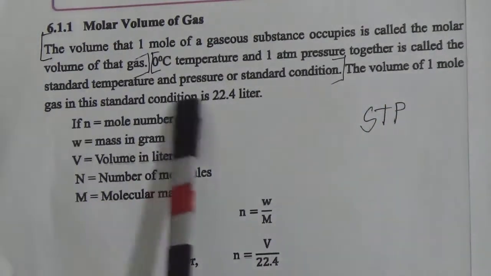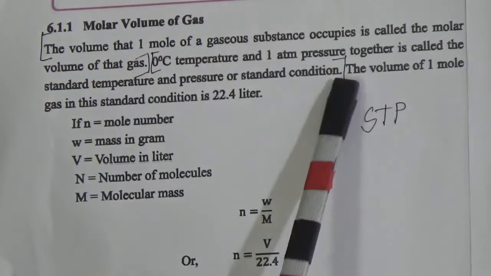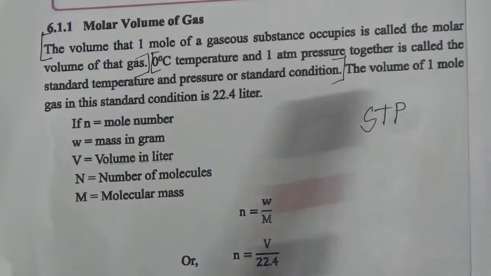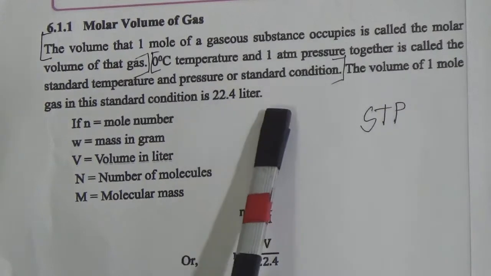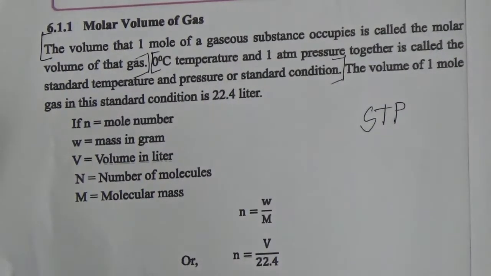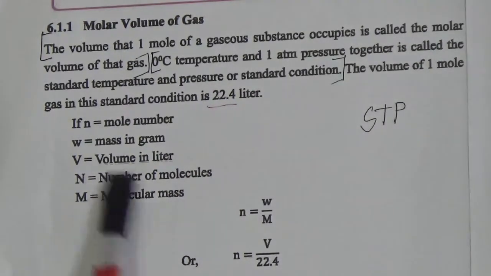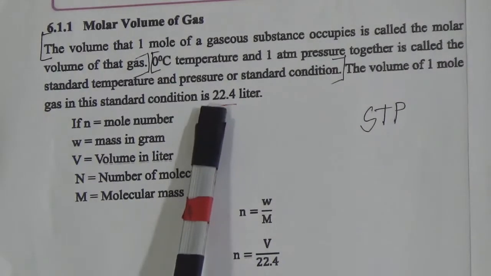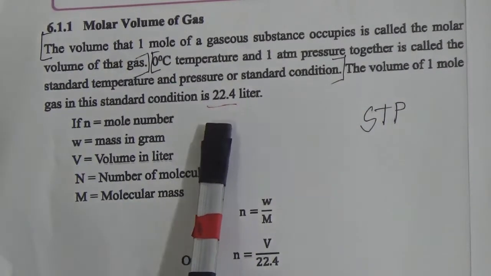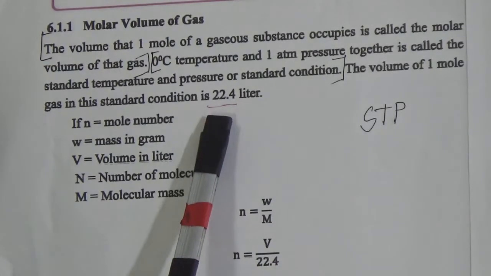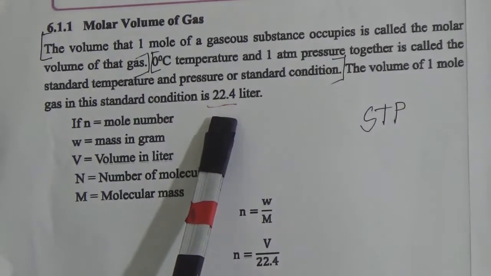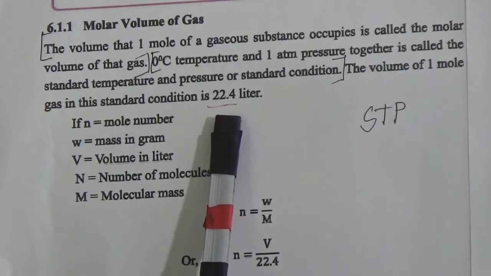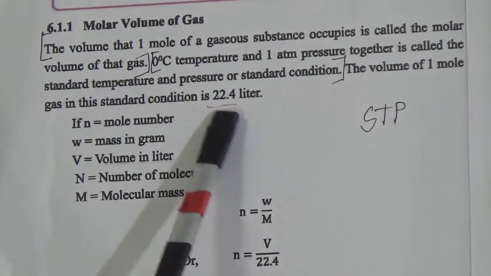Like the Avogadro number, the volume of 1 mole of gas in a standard condition is 22.4 liter. That you have to memorize, 22.4. Like in standard condition, the number of atoms, molecules and ions of a substance is constant, that is known as Avogadro number. Like that in standard condition, the volume of 1 mole of any gas is also constant, that is 22.4.